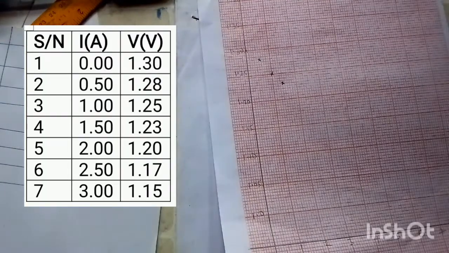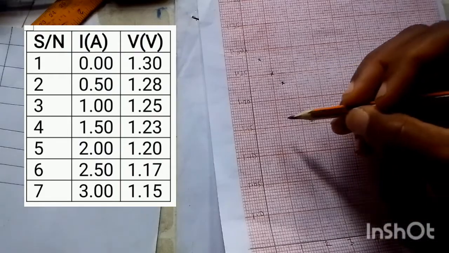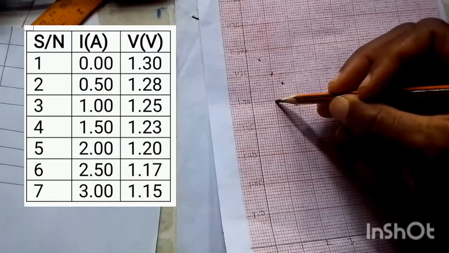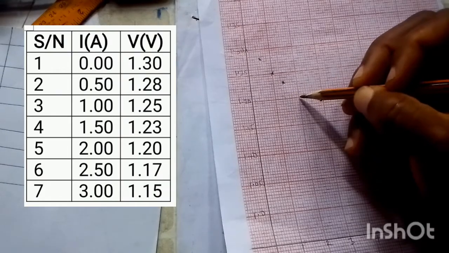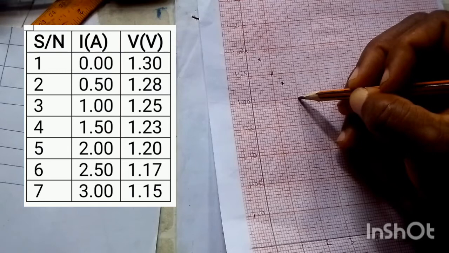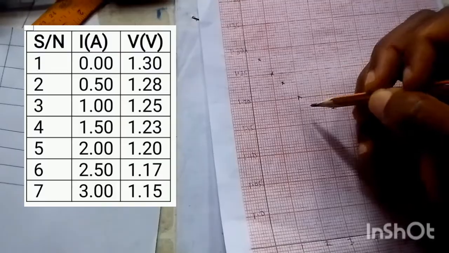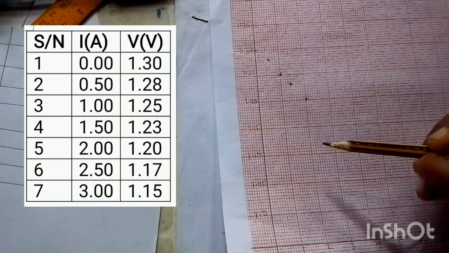Okay, the next one is I am plotting 1.20 on the V axis against 2.0. This is 1.20 here. Now on the I axis I am plotting 2. Of course this is 2 here. It's very clear. So we plot here. Now the next one is 1.17 against 2.5.